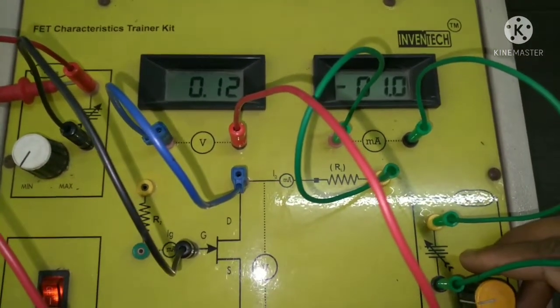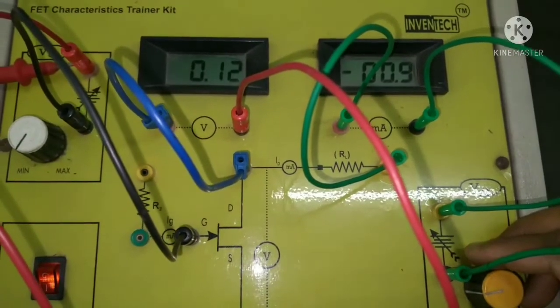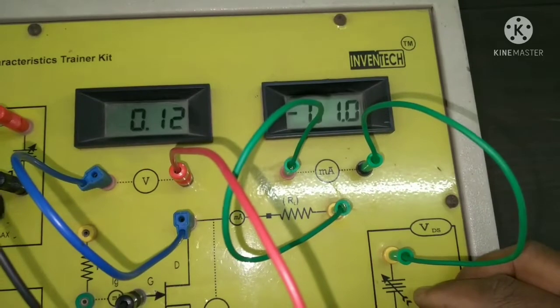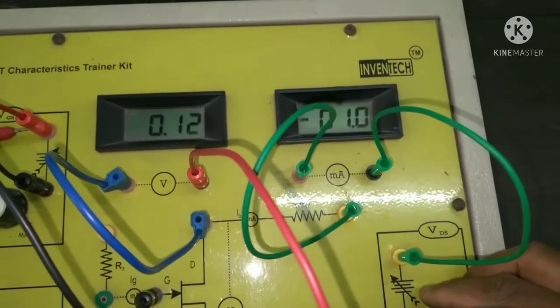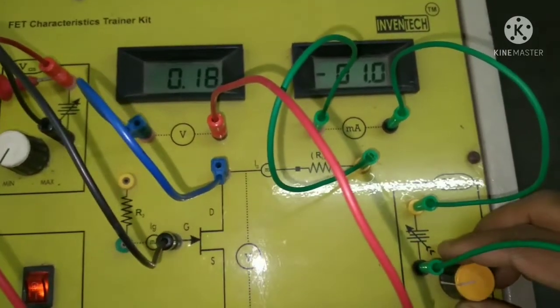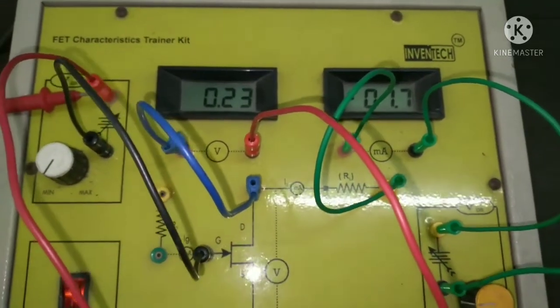This is the voltage across the drain source terminals, and the current is minus 1.0. It is showing minus because the current is in the reverse direction, nothing else.